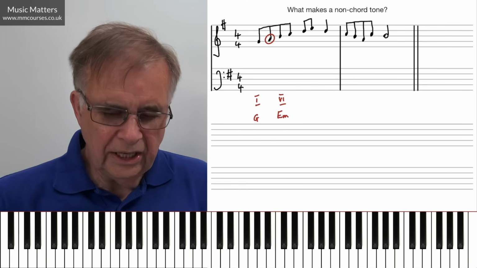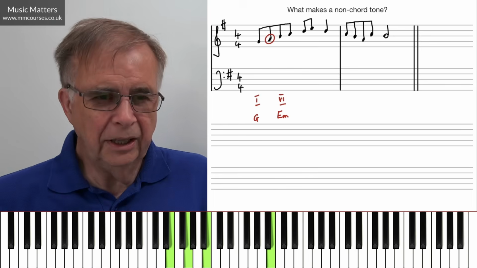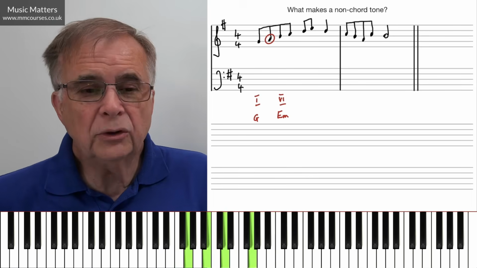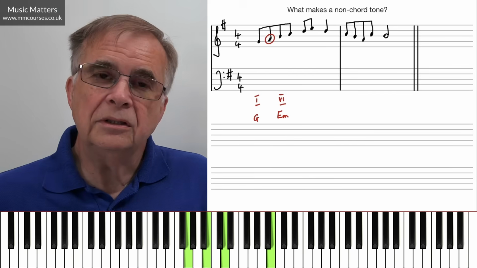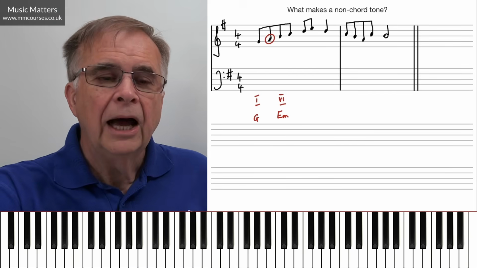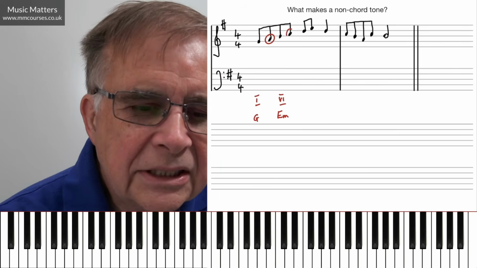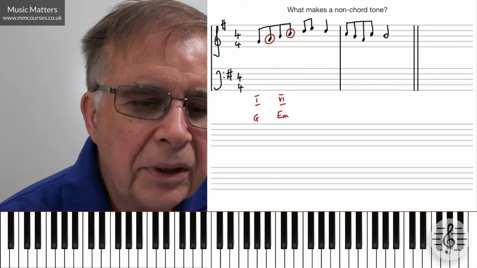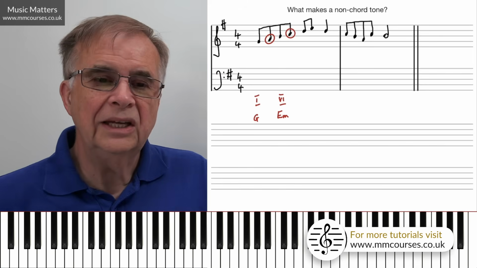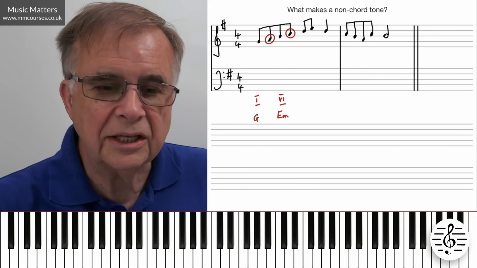So I could do this and have an E minor chord there. I could equally stick with the original chord 1, the G major chord. So we could do that. Then I could say, maybe the C could be another passing note or passing tone. You see what this is doing? It's slowing down the harmonic rhythm successfully.